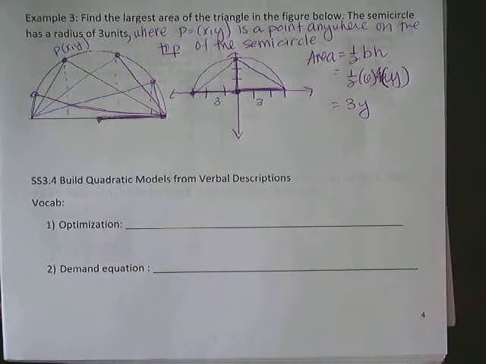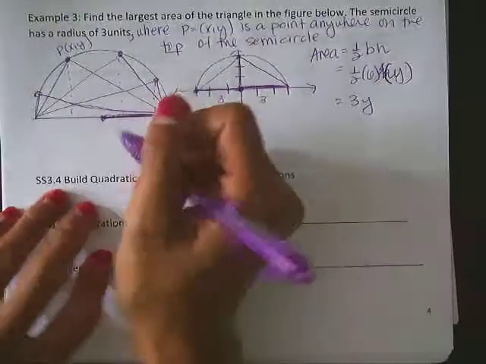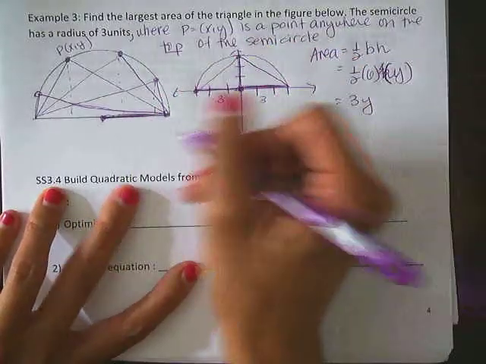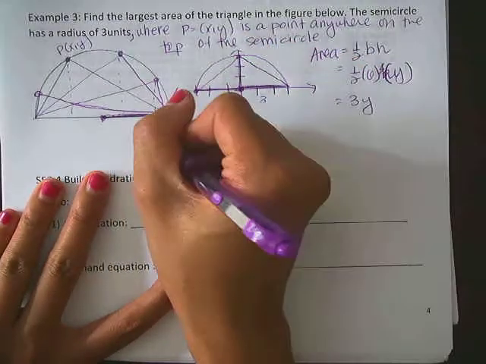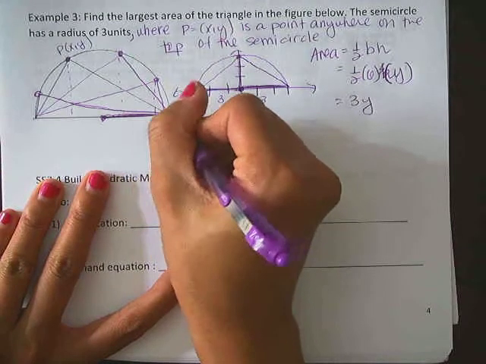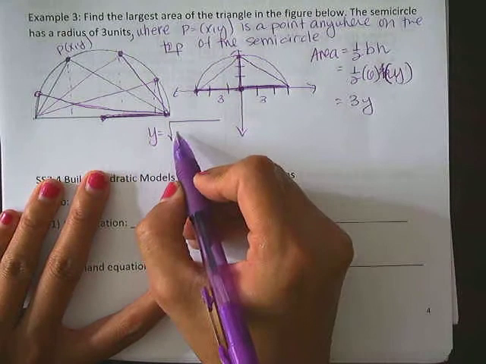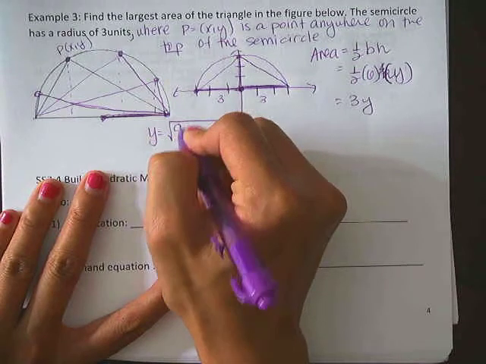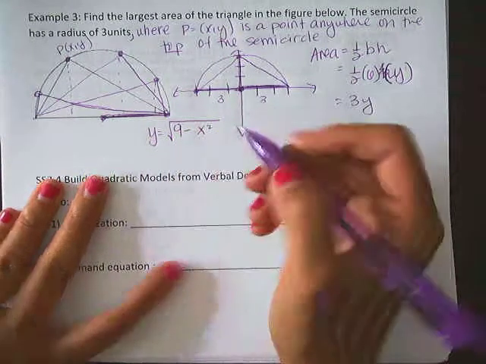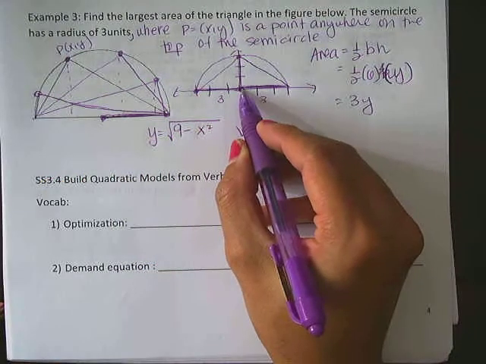So let's try to change y into x, because I know what x is. Because it's a semicircle, a half circle, a positive half circle, it's going to have an equation y equals square root of, it's going to have a radius, which is 3 squared, which is 9, minus x squared. And the reason is x squared is because the center is at 0, 0.